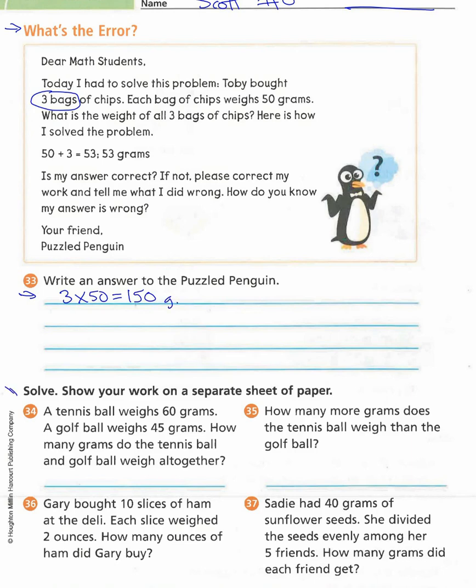All right, so let's go down and look at this part. Solve. I love that. I love those directions. Solve. Show your work on a separate sheet of paper. So you can't really do that. I mean, if you do, you could include it for drawings and things like that. So let's look at number 34.